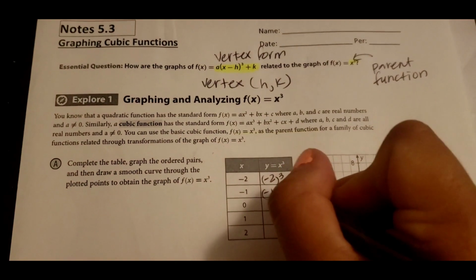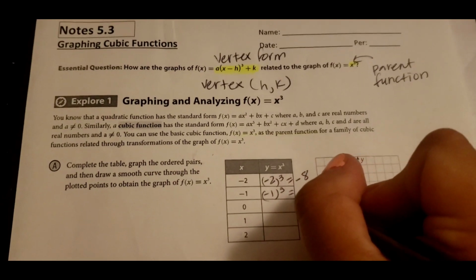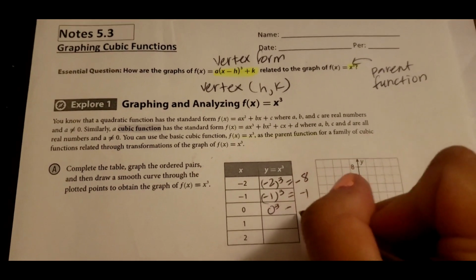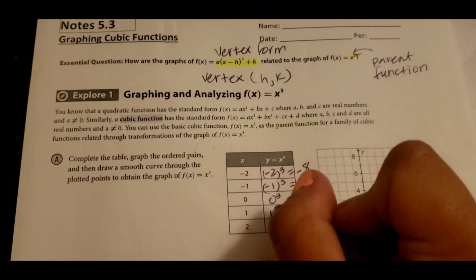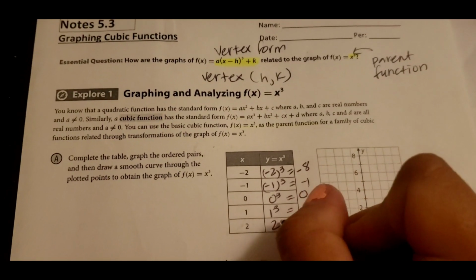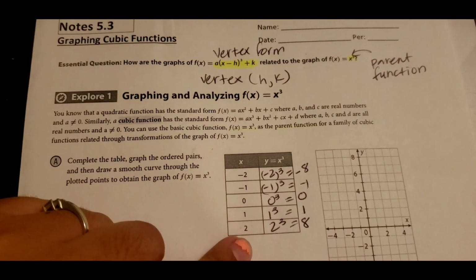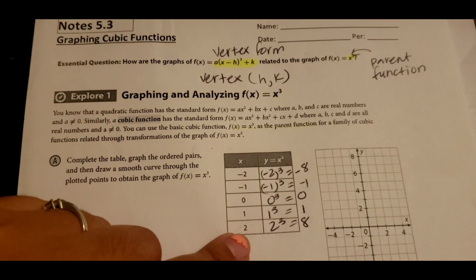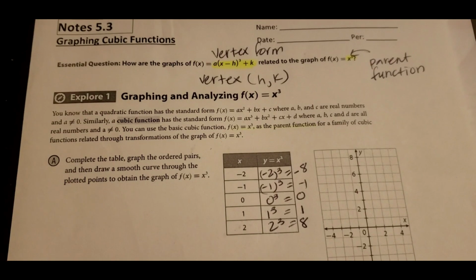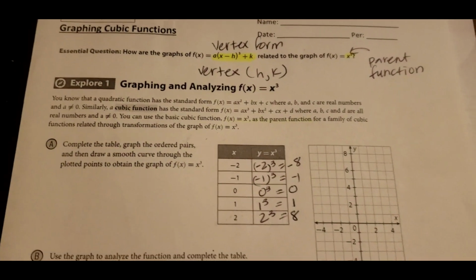Anyways, negative 1 cubed will give you negative 1. And of course, 0 cubed will just give you 0. 1 cubed is just 1. And then 2 cubed is 8. Notice I didn't put parentheses in these, and that's because they're positive, so it doesn't matter. A positive times a positive times a positive is still going to give you a positive.